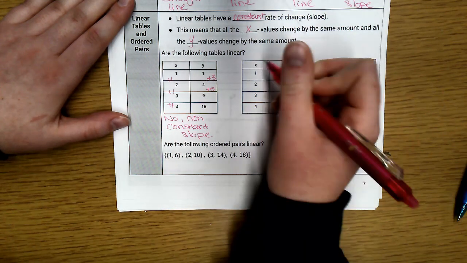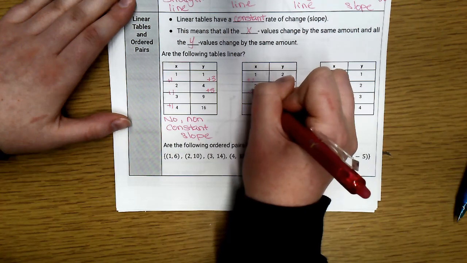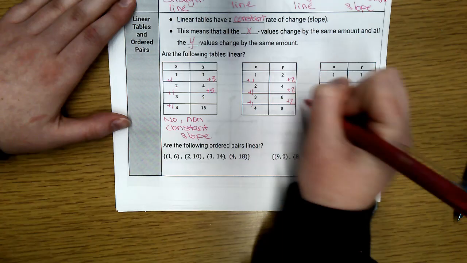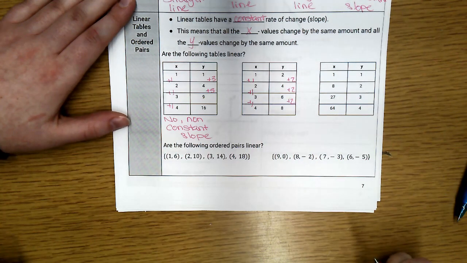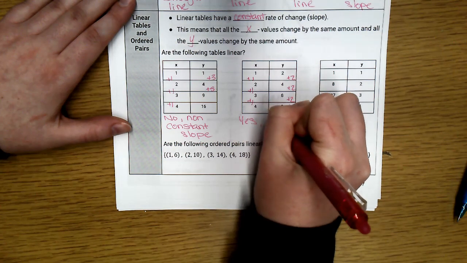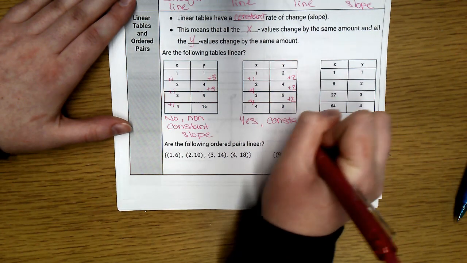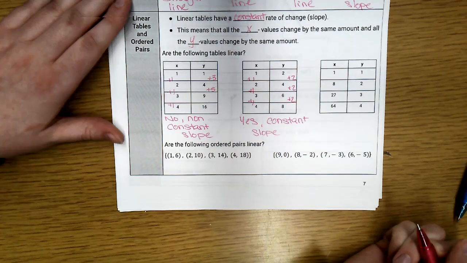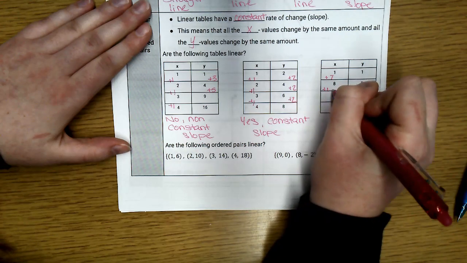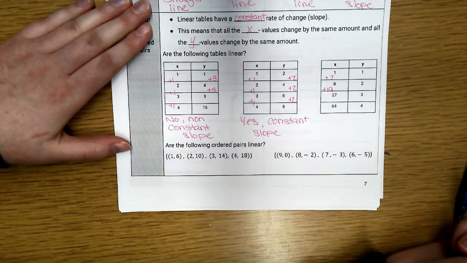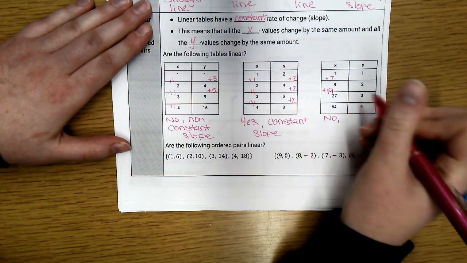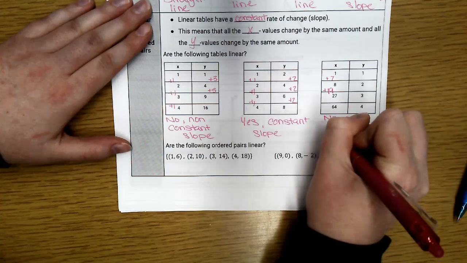If we look at the second one here, the x's are going up by 1 every time. The y's are going up by 2 every time. Since we are changing by a consistent amount every time, this is going to be linear, and our reasoning is constant slope. Next over here, I'm going up by 7, and then I'm going up by 19. That means I'm already getting different numbers for what I'm changing by, so this is not linear. My reasoning is not a constant slope.